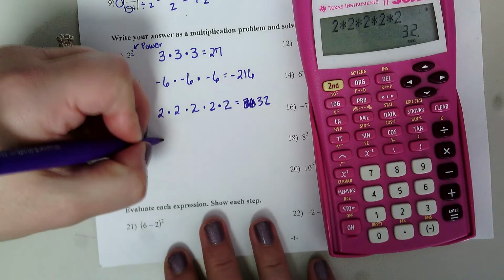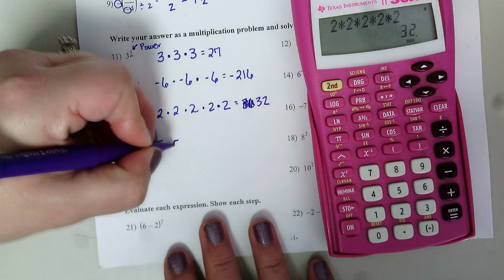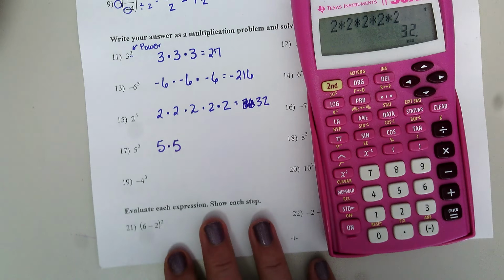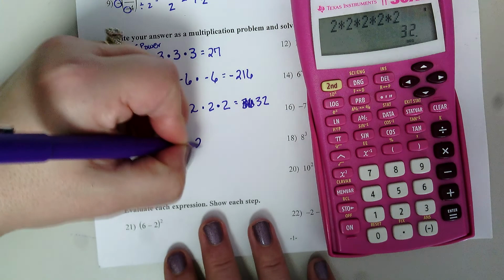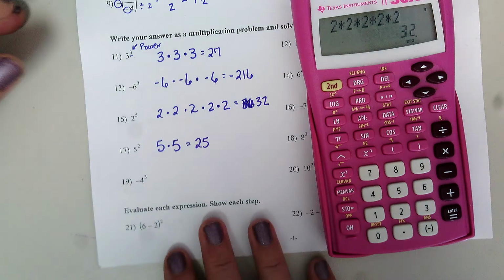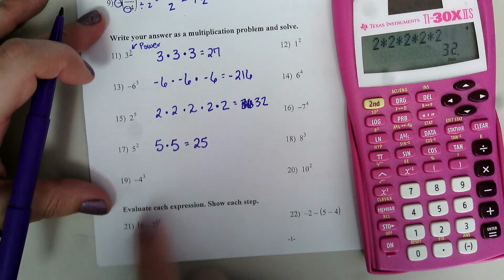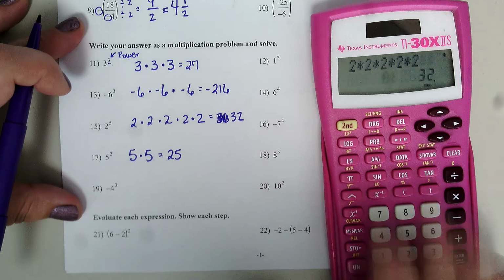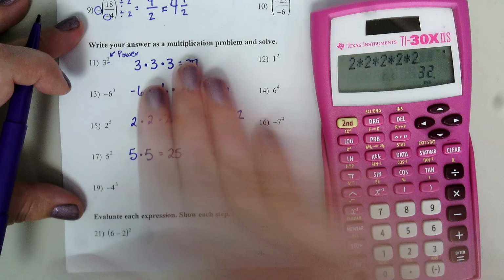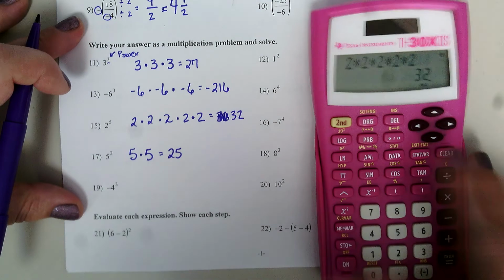Now this one is just 5 to the second power, so that's just 5 2 times. And it's 5 times 5. So 5 times 5 is equal to 25. Okay? We'll do the last one on this side, and you will be responsible for doing the ones to your right. So you'll have to write these in and these, but you'll have these already on a video.